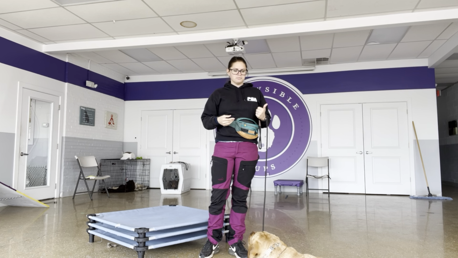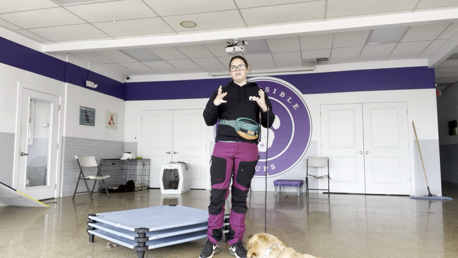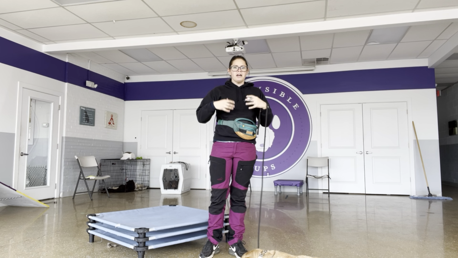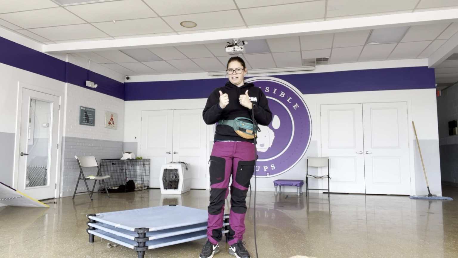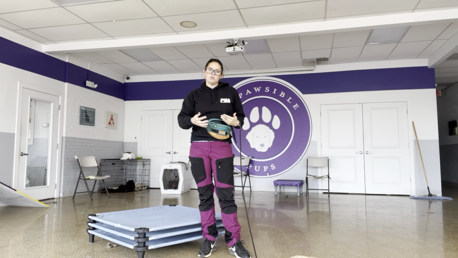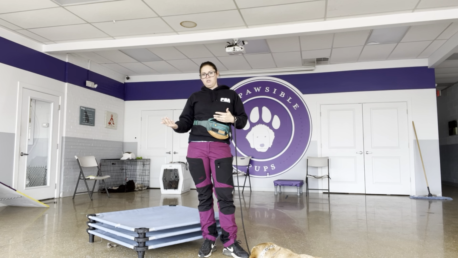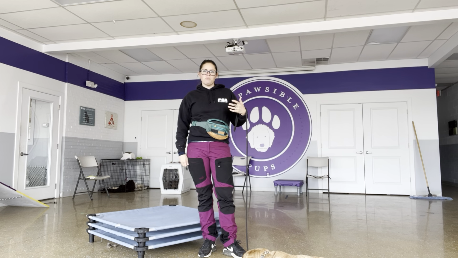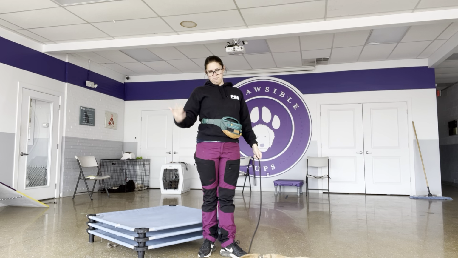So I really want to focus on creating a conditioned response to the words that I use, because dogs are not necessarily verbal creatures like we people are. We communicate verbally mostly. Dogs are much more physical with body language and pressure and things like that. So because we use a lot of verbal, I want to help lessen the language barrier between species.